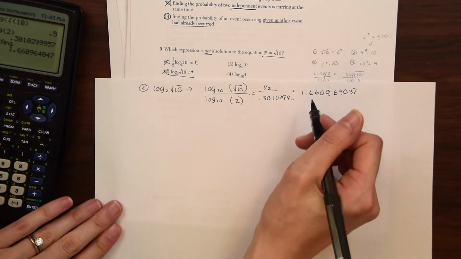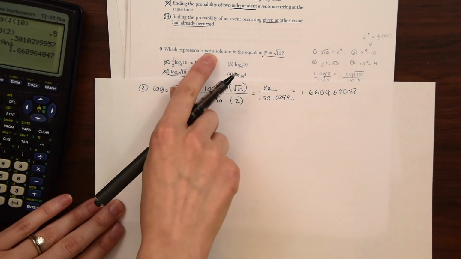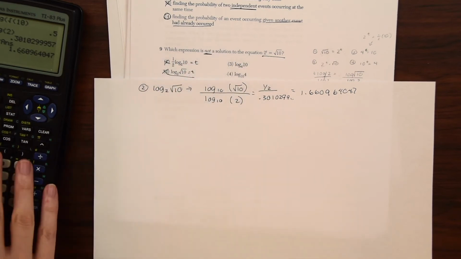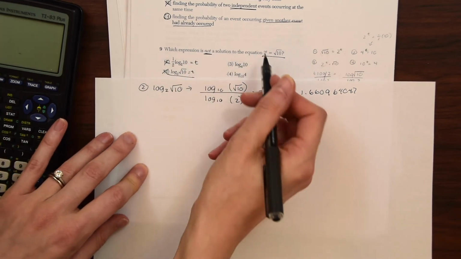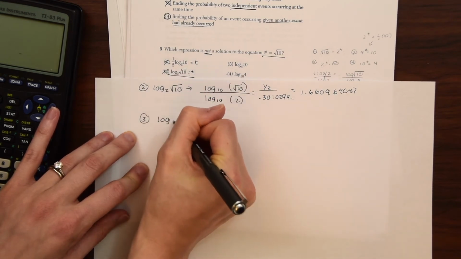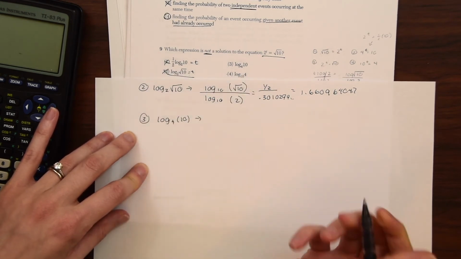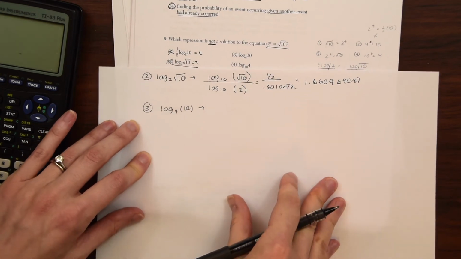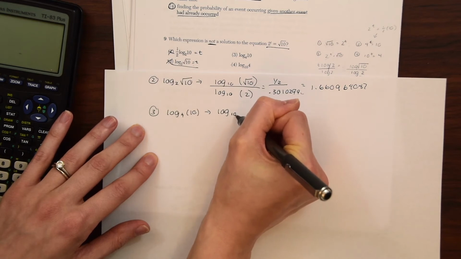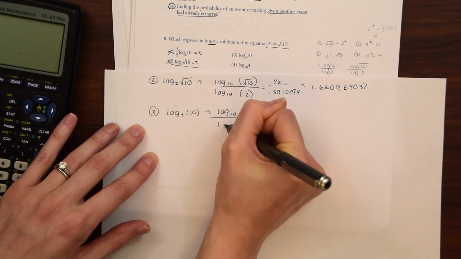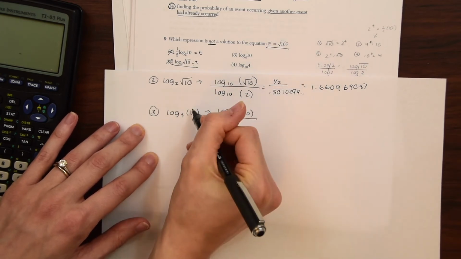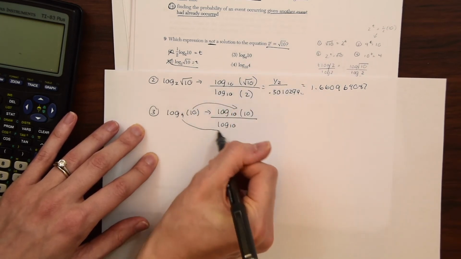And if we do get this answer, it is not a solution. It is not the solution for this question, but it is one of the solutions that's equal to this. So let's go to number 3. Let's convert log base 4 of 10 using the base switch rule. And I have a video on the base switch rule if you want to check that out. To convert this to base 10, we have log base 10 over log base 10. And the argument is going to be 10 for the numerator up here. And then down here we're going to put 4.